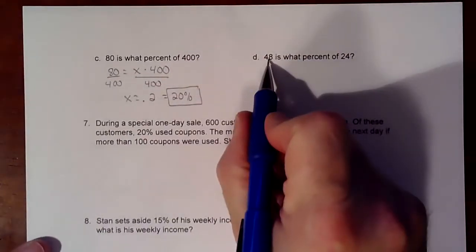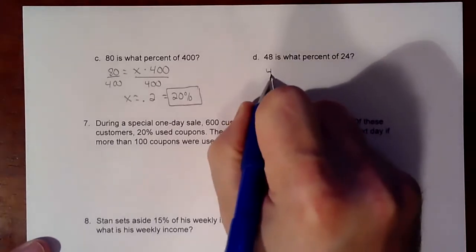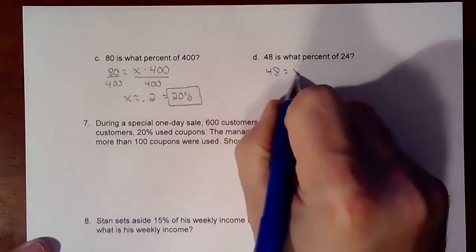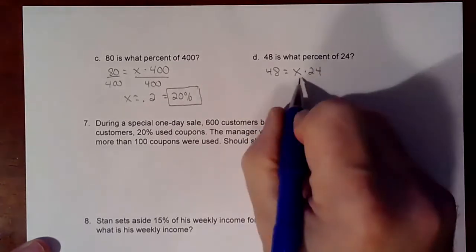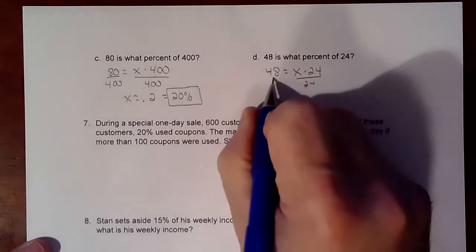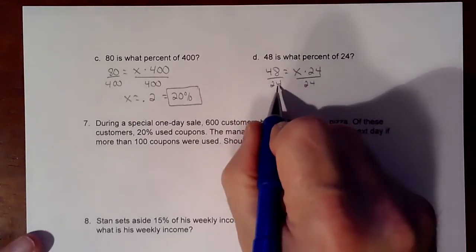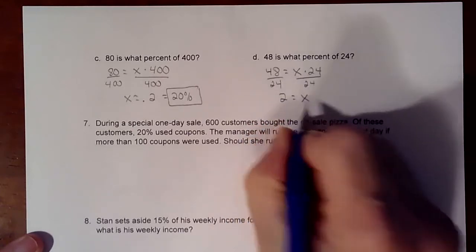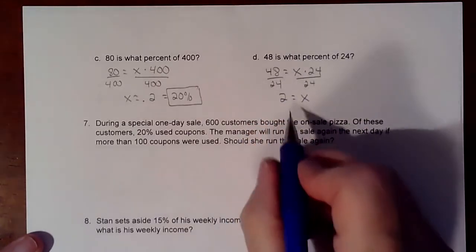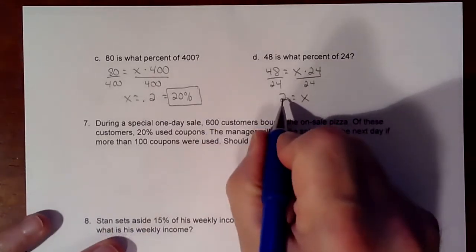All right, 48 is what percent of 24? So 48 is what percent of 24? Divide by 24, divide by 24 to get x by itself. 48 divided by 24 is 2. But that's not a percent still, even though it feels fine because it's not a decimal, but that's not a percent.